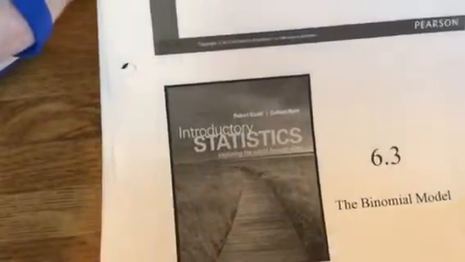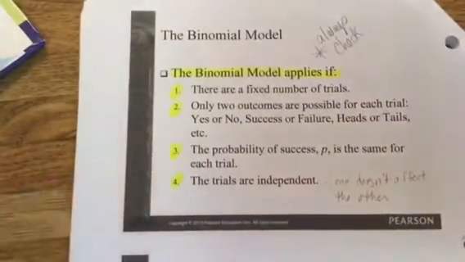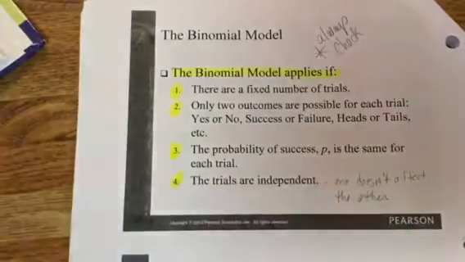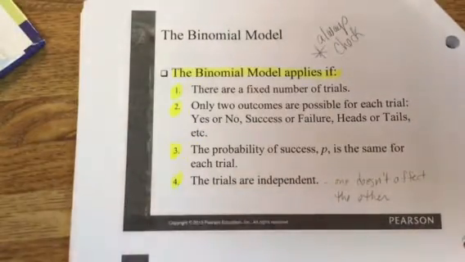Chapter 6.3 is about the binomial model. The binomial model is something that you are going to say applies if all of these are okay, and you're always going to want to check it to make sure that it is okay to say that it is binomial.